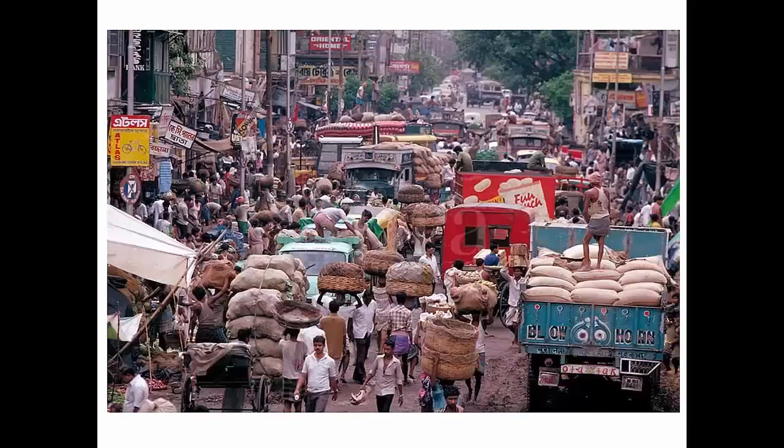And here's a view of India. Now you can see there's vehicles there. There's capital. Okay, there's some infrastructure. But look at all the people hauling stuff on their heads. Okay, look at the people hauling stuff on hand-powered carts. Okay, most of the traffic here is people hauling stuff on their backs, on their heads. Only a little bit of it's people using trucks. So what you see here is there's some capital, but not nearly as much.